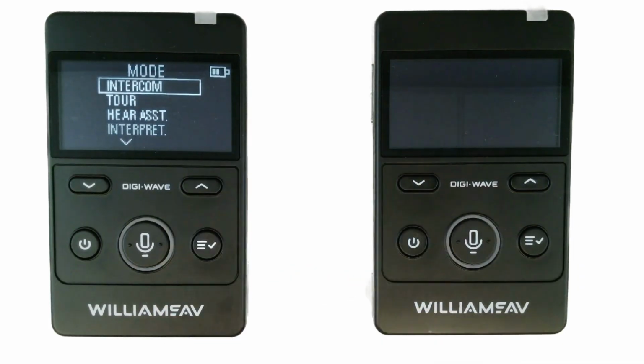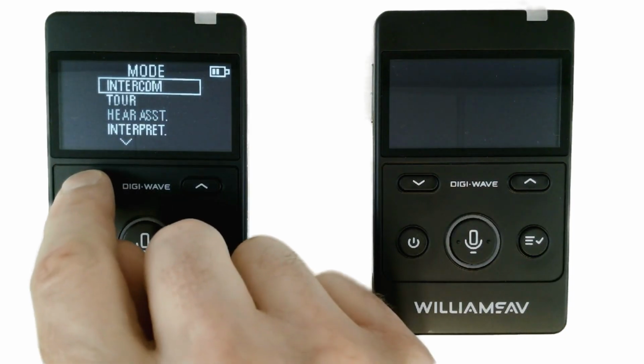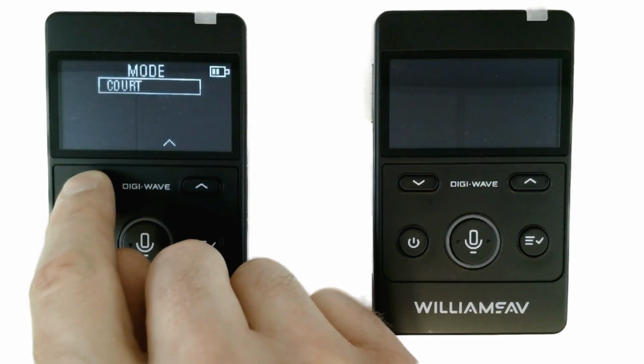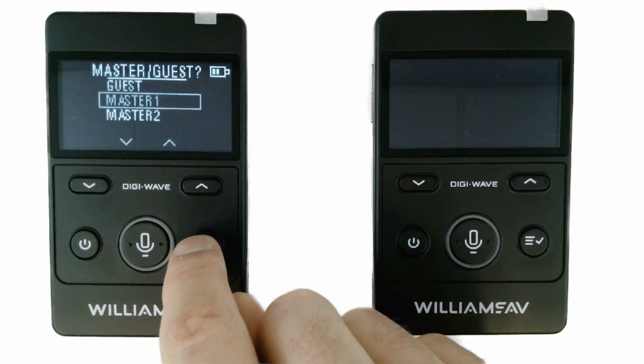Step 5. Mode Selection. Next, choose the mode. The standard Digi-Wave system includes Intercom, Tour, Hearing Assist, Interpretation, and Court. Select Court Mode. Step 6. Master or Guest Role.